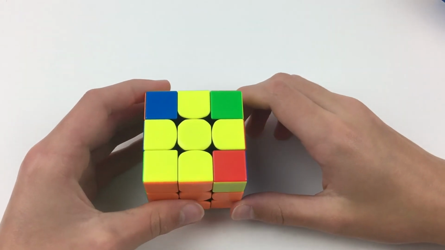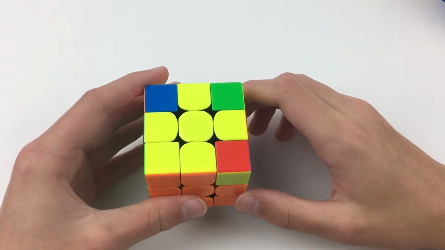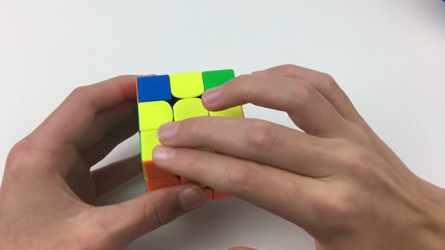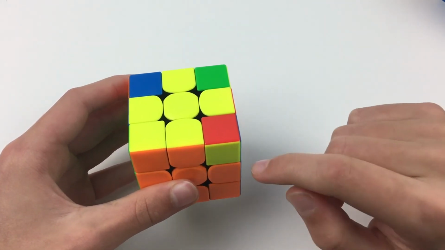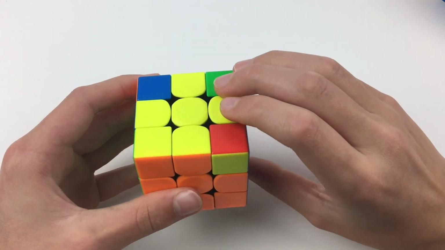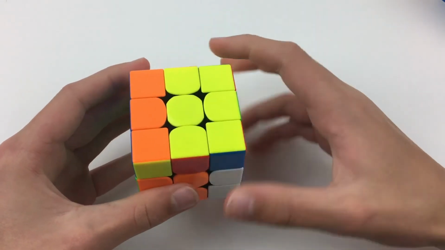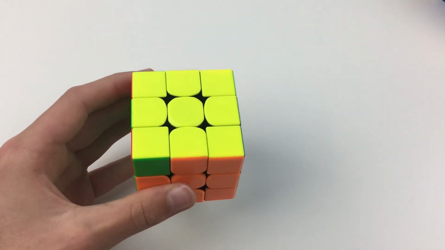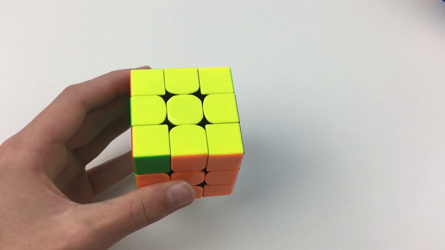If you've correctly followed the steps to whatever case you had, you should end up with a fish like this with the block in the bottom left and this corner facing towards you. Then you can do the algorithm one more time and that will solve the yellow face. You can now move on to the last part of this series.